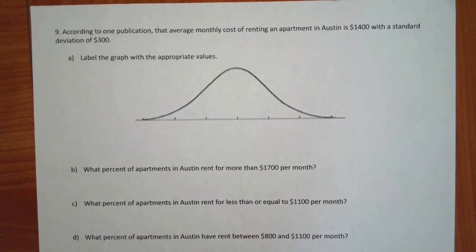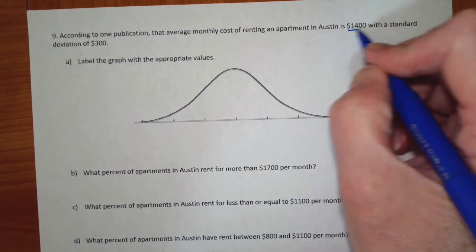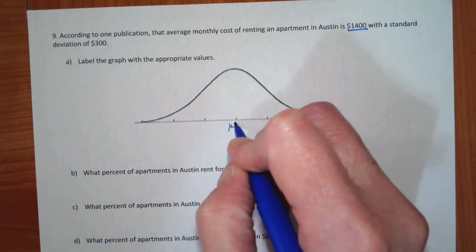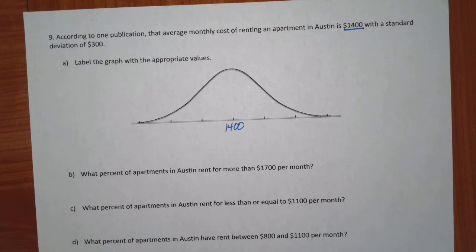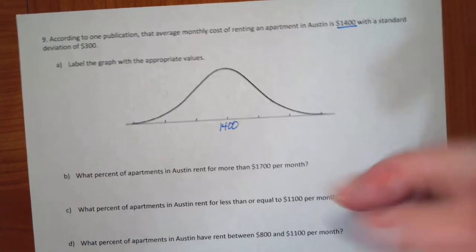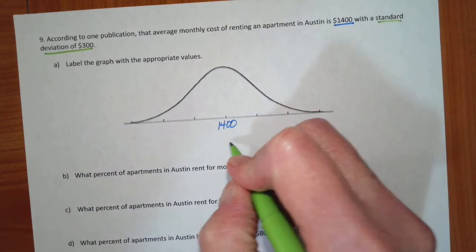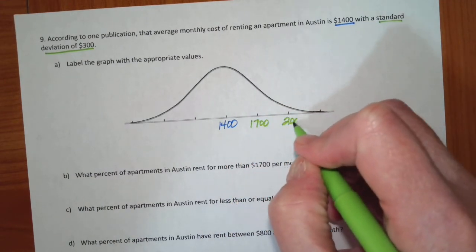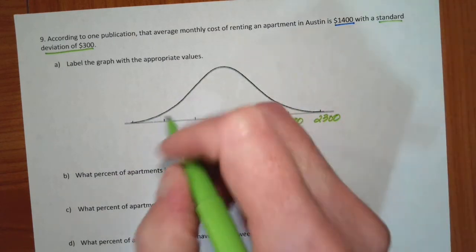According to one publication, the average monthly cost of renting an apartment in Austin is $1,400. So that means this is going to be $1,400 with a standard deviation of 300. So that means this is 1700, 2000, and 2300.